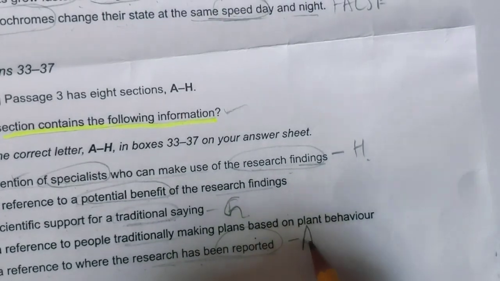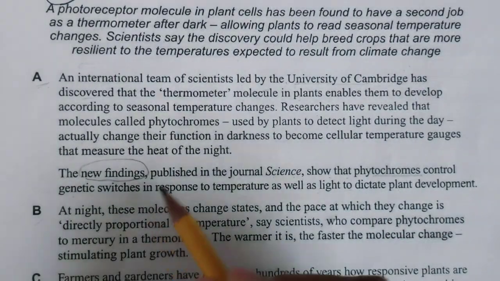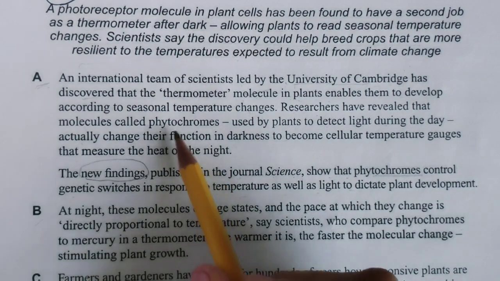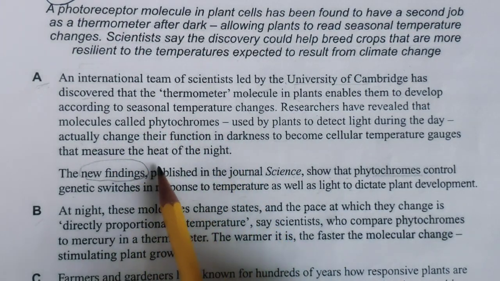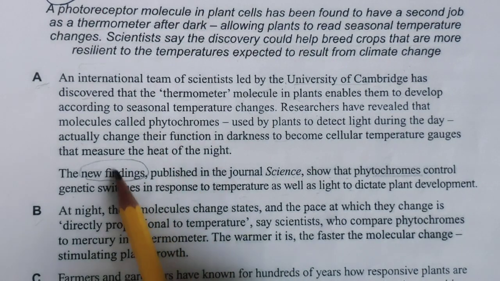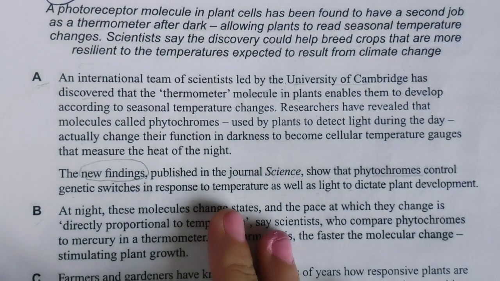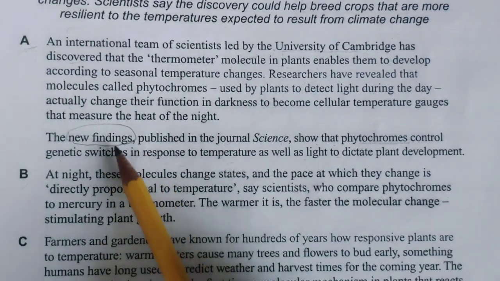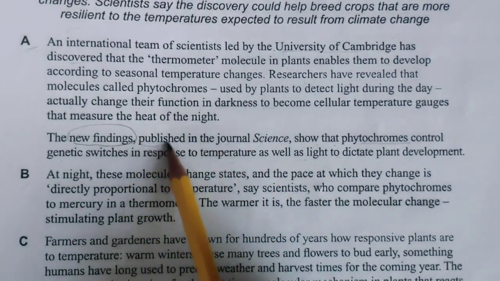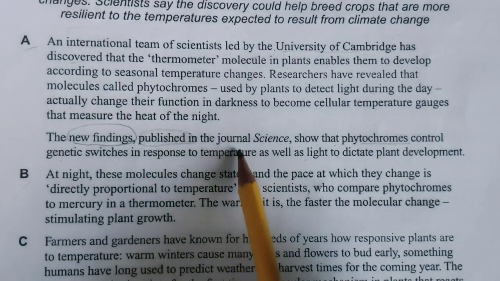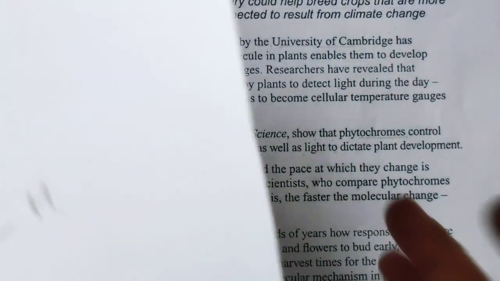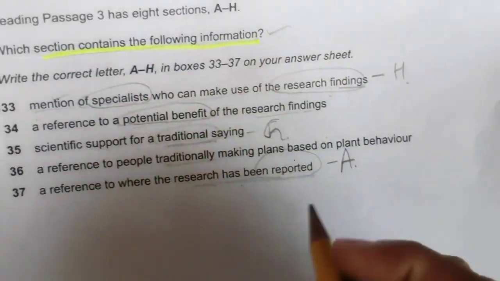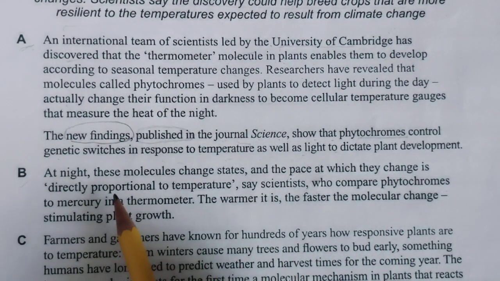So for this I will be putting answer A, because while doing these paragraphs where we found the answers for true false, we have done this paragraph thoroughly. That's why published in the journal Science means reported in a journal. So that is the answer for the 37th one, A. Now let's read the B one.